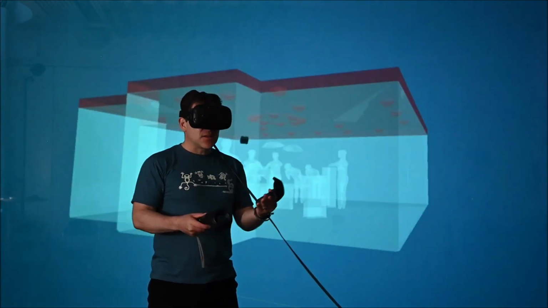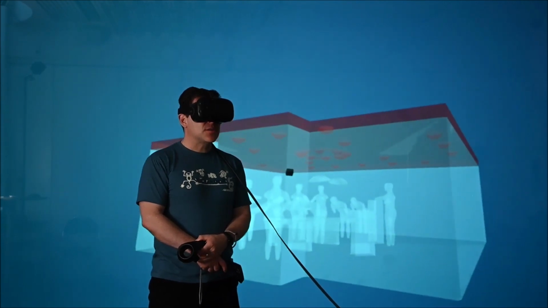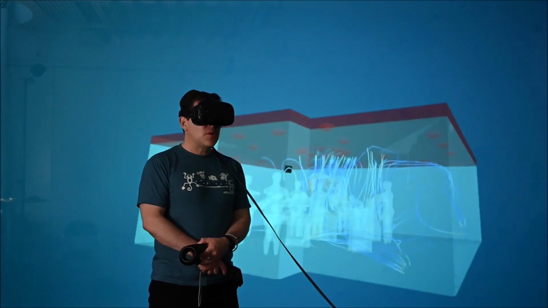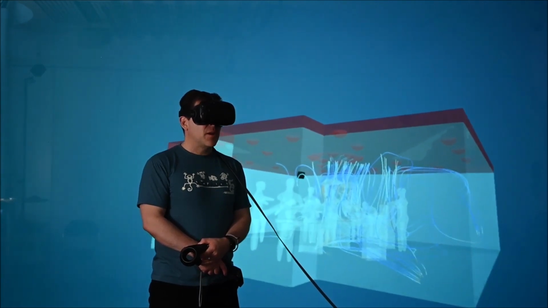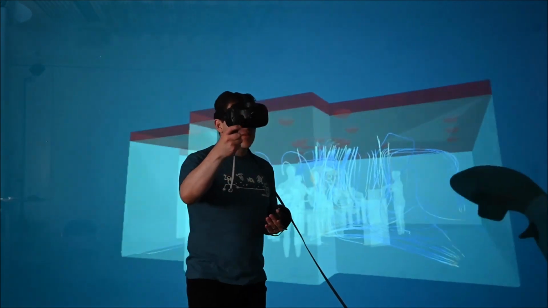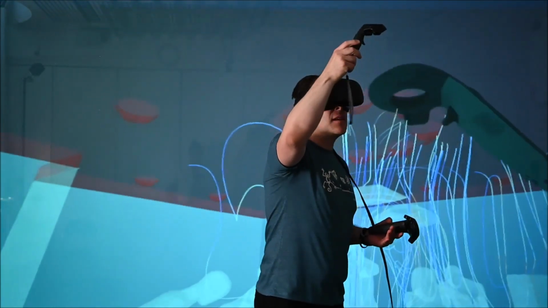Now, I can see all of this, but I cannot see what is happening with the air. So let's go ahead and turn on the air streamlines. Here we are visualizing the streamlines. We are looking at the airflow. And as you can see, the air is flowing from the ceiling.